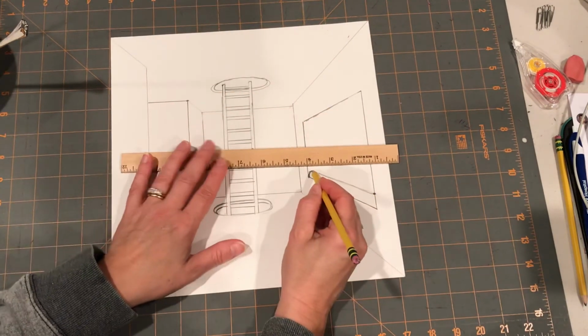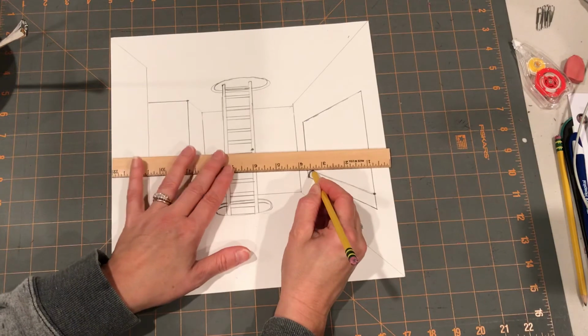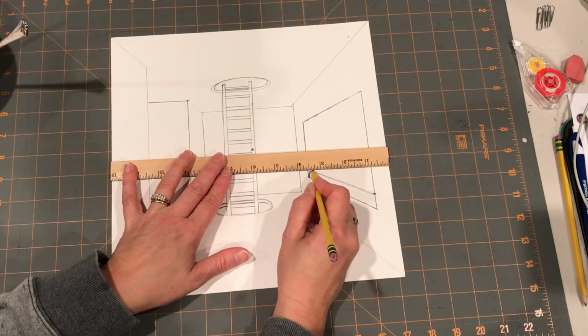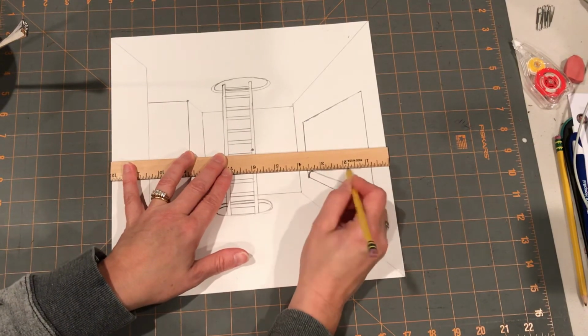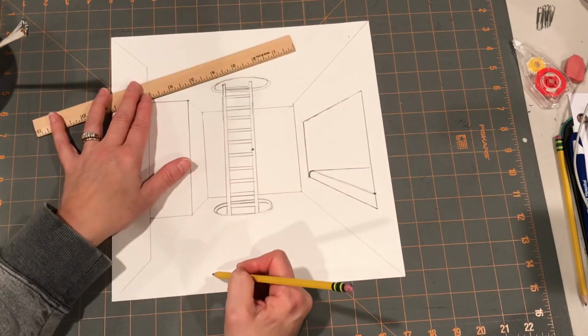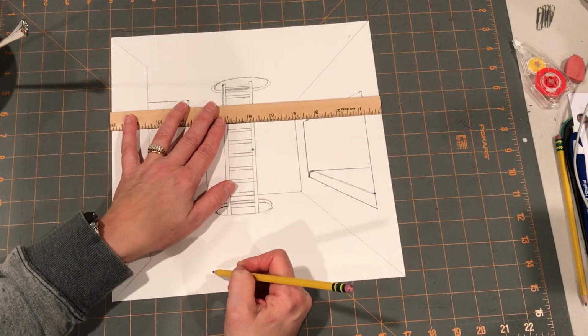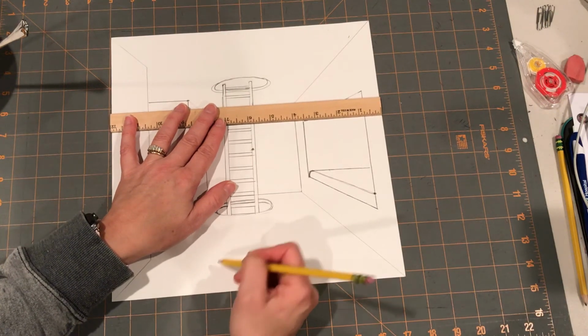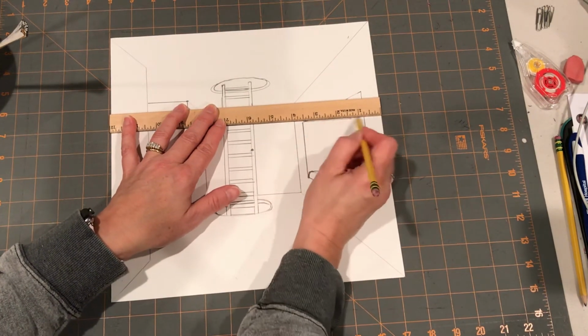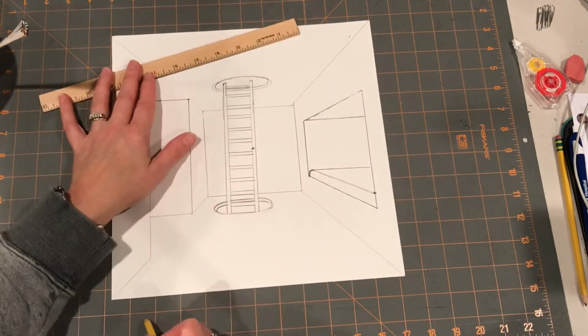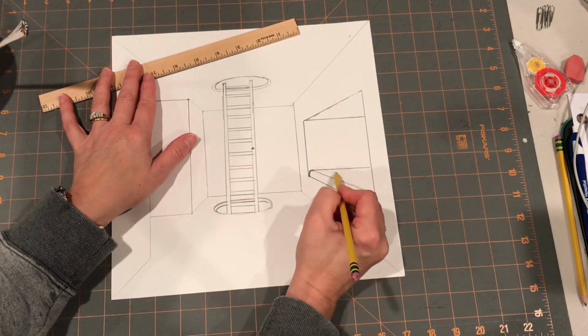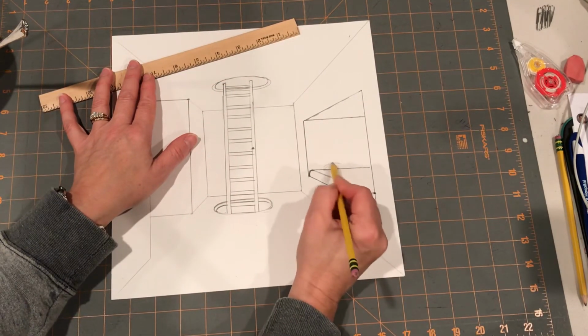And then from here, I'm going to line up my ruler along the edge and the top of my mattress, and I'm going to go back. So there I have a thick part of my mattress, and then I need to show the ceiling of my alcove, my little nook. So there's the ceiling of my little nook.